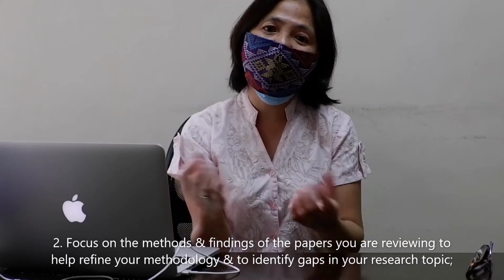Secondly, when you do your review, reading your articles, you have to focus on the methodology and the findings. So for example, for the methodology, what are the tools, the methods, the procedures, the protocols that this study that you're reading used for his or her research. And then you also have to look at the findings. Using this methodology, what were the findings?